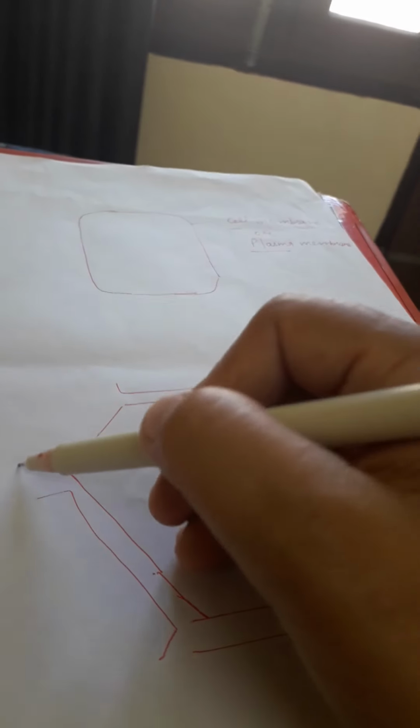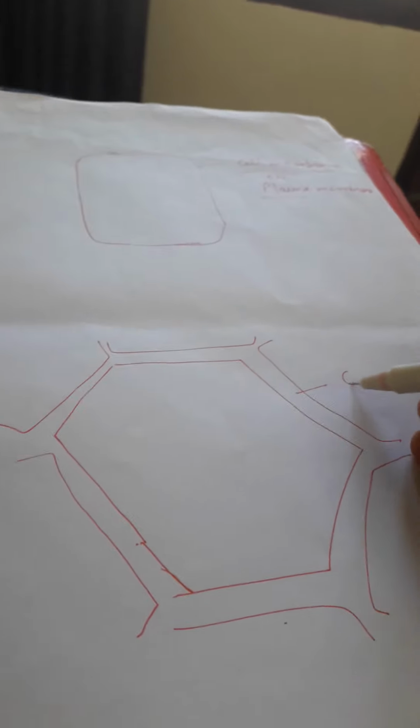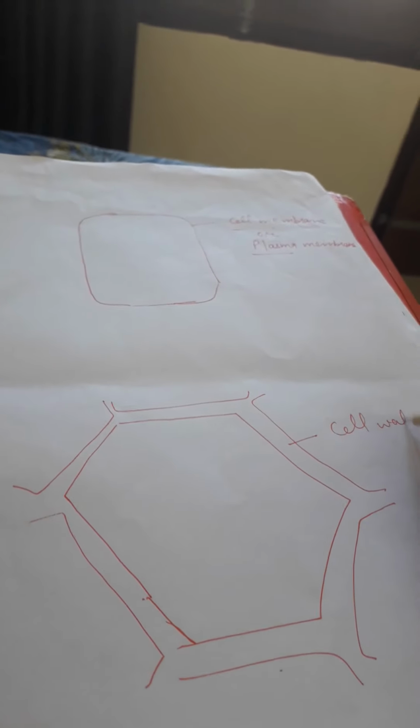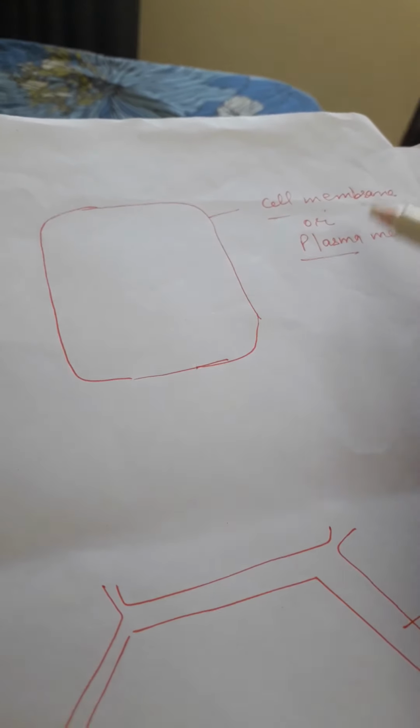I hope you have drawn these structures earlier also in class 6 or 7. This is the cell wall. This cell wall provides rigidity and strength to the plant cells. That is why plant cells are more rigid. They are hard and flexible also, but hard, very hard. So let's get back to the animal cell. So this is the cell membrane. Each cell has a membrane which is called cell membrane.